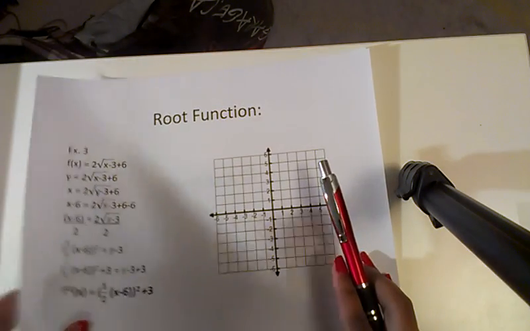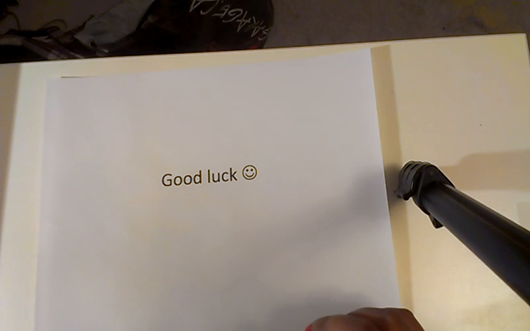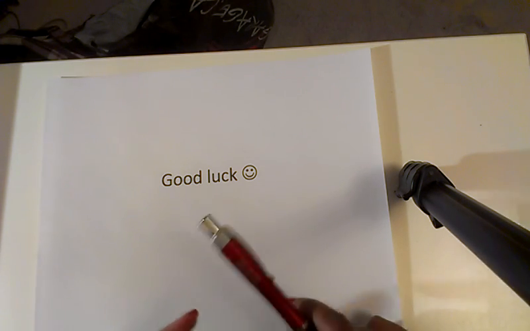Also for inverses, the domain and range are switched. Just remember, the x would be the y and the y would be the x.